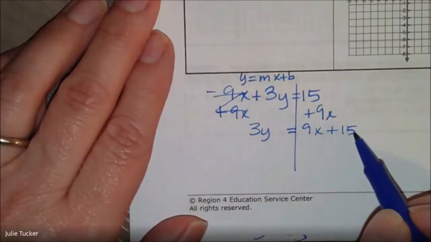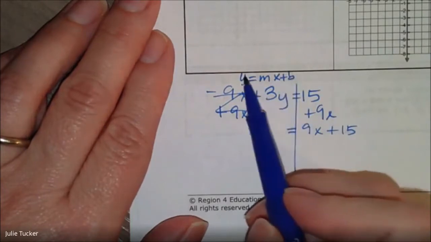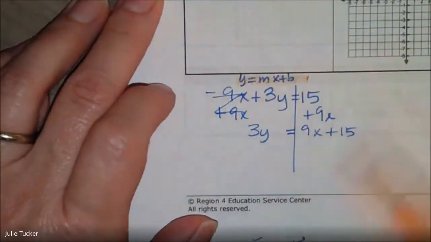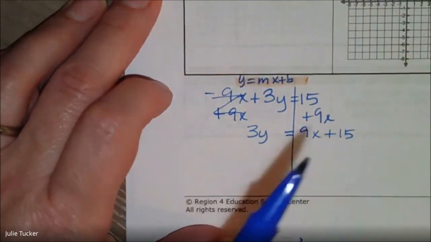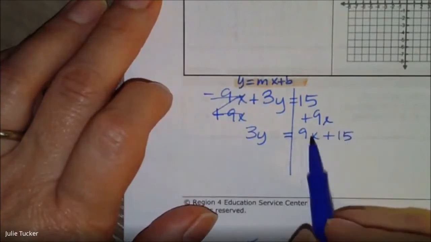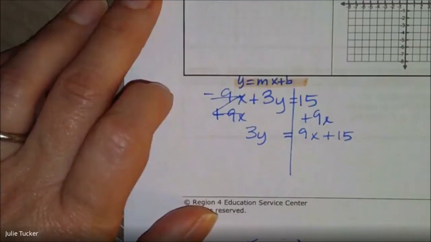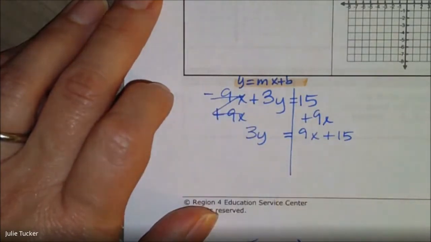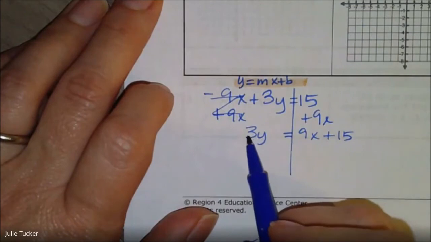Yes, but this has an x and this does not have an x. So they're not like terms. You can't add them. Remember, it's going to become an equation for a line, so it's going to look like mx plus b. So the 15 is like your b value soon, and this is like your slope. If you minus the 9, it'll bring it back to where it was before we started. How do you get y by itself when you have 3y?